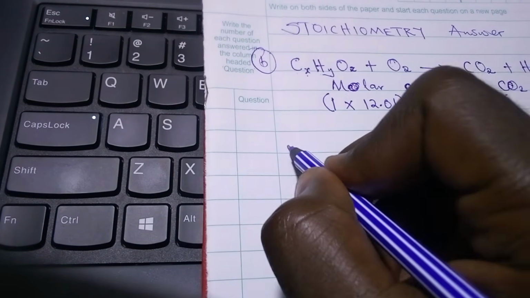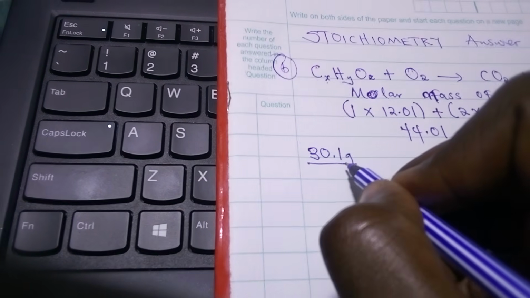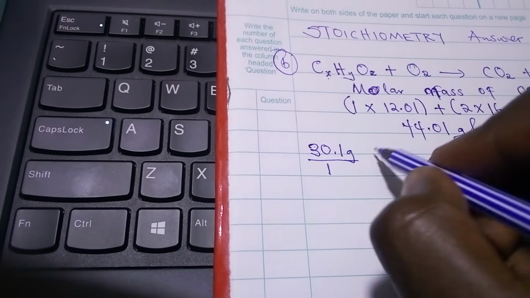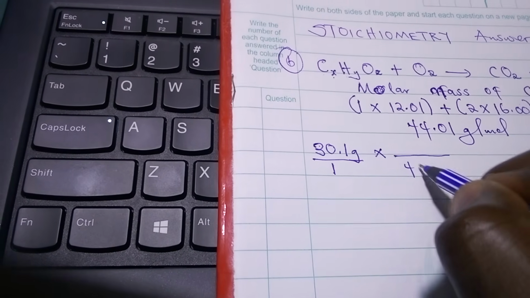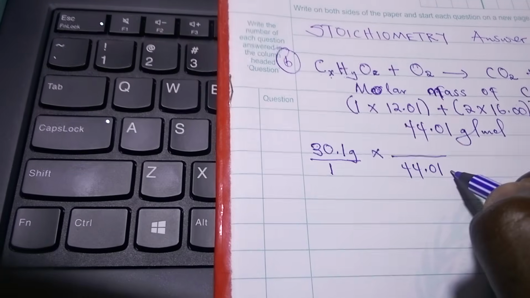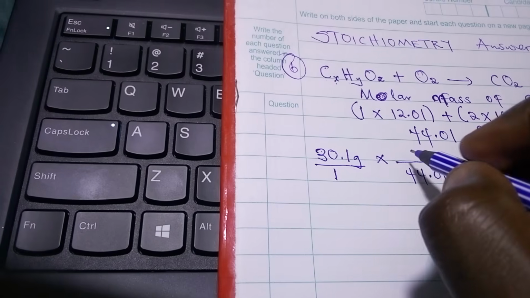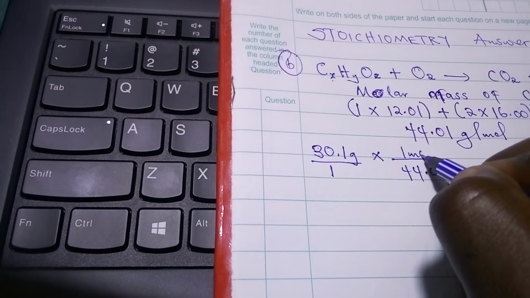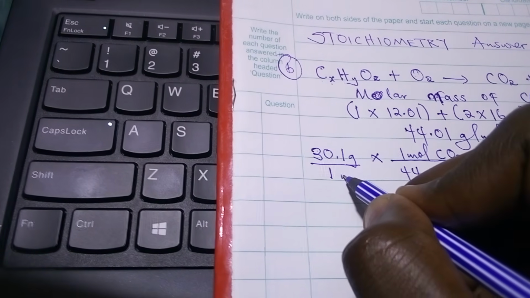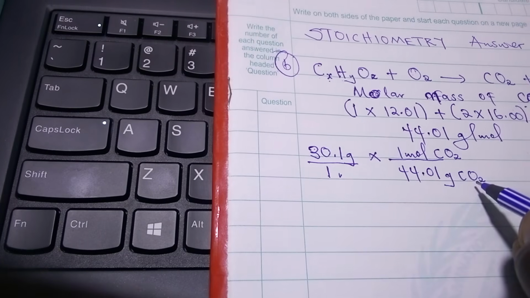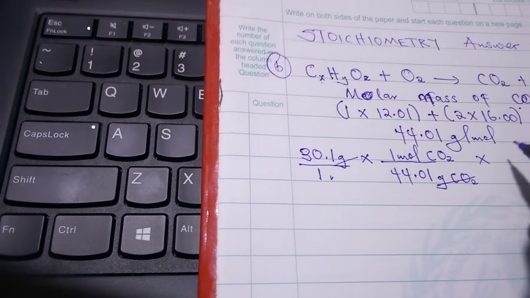So it will be 30.1 grams over 1 times 1 mole of CO2 over 44.01 grams of carbon dioxide.